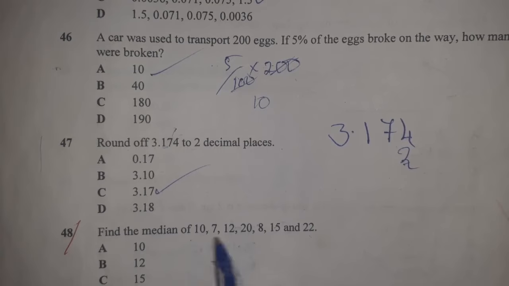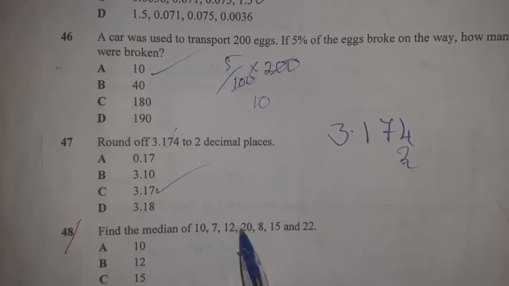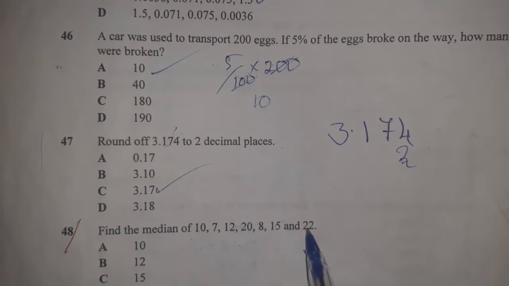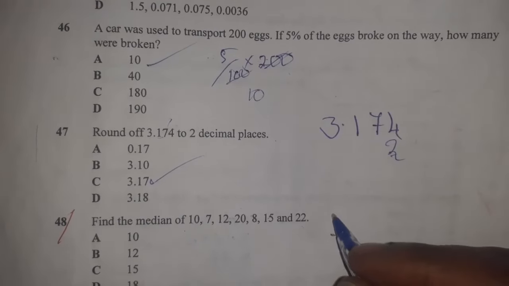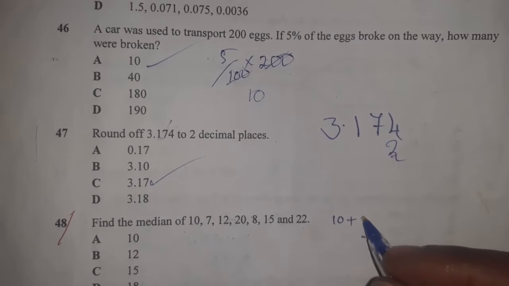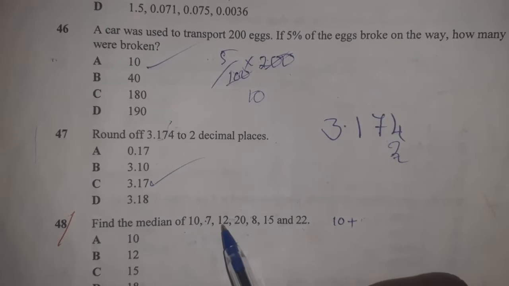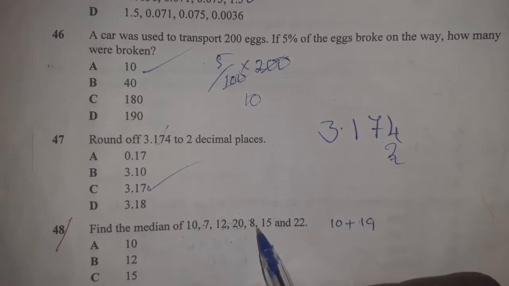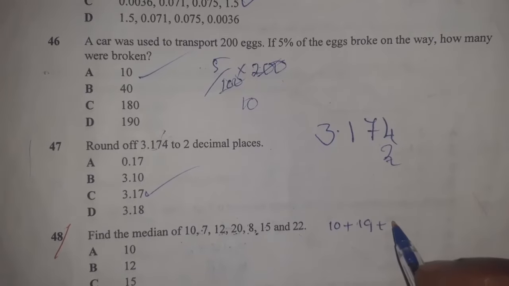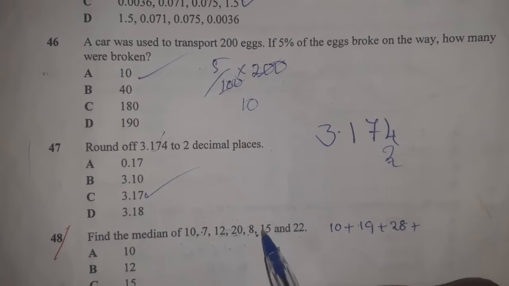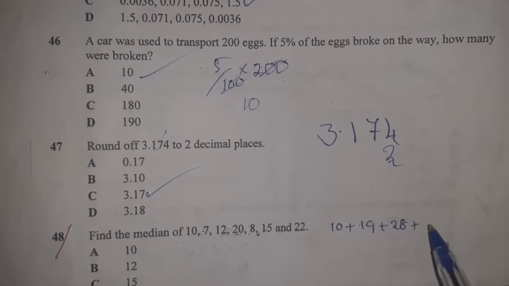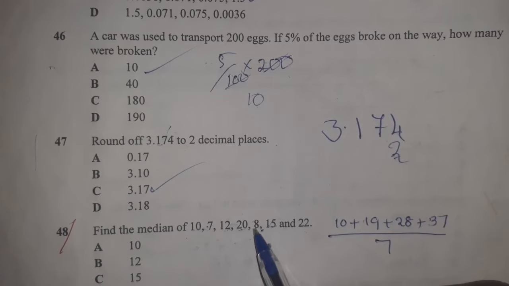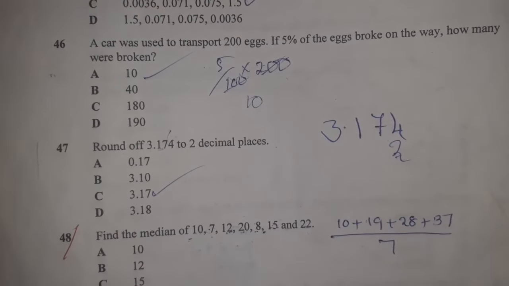Find the mean of, we need to add these numbers 1, 2, 3, 4, 5, 6, 7. So we need to add these numbers and then divide by 7. So we have 10 plus these, I can add them. What do we get here? This will give us 19. This, and then this will give us what? These two will give us 28 plus these ones will give us what? 37 over 7. So we add, what do we get?